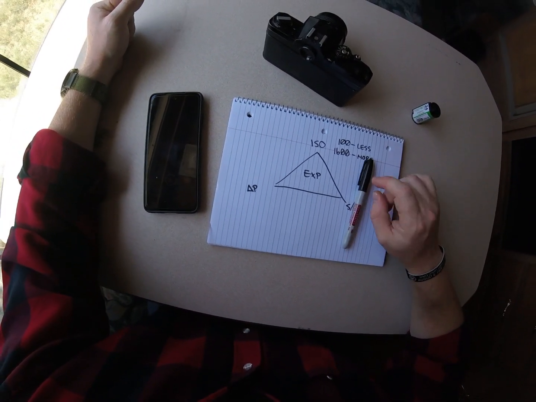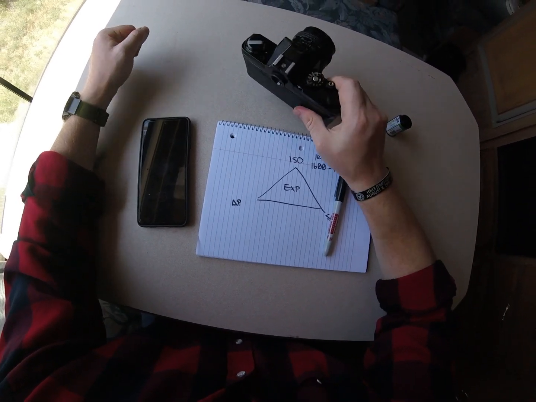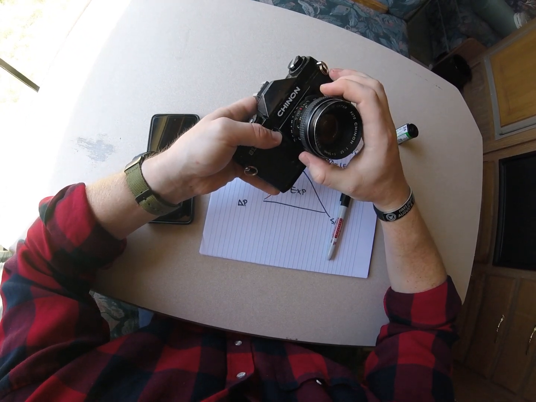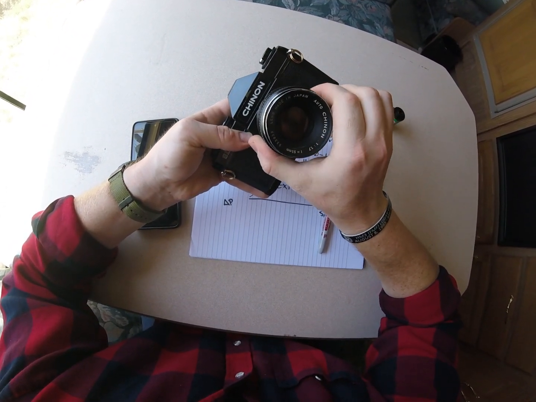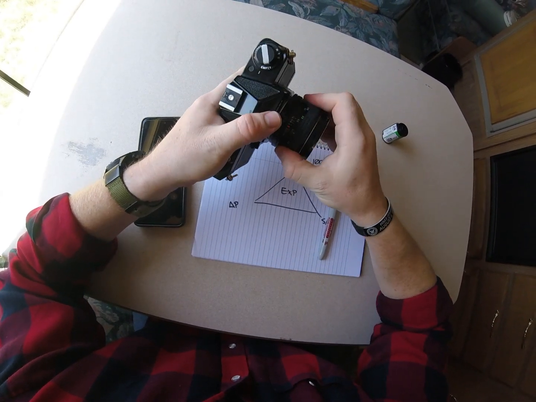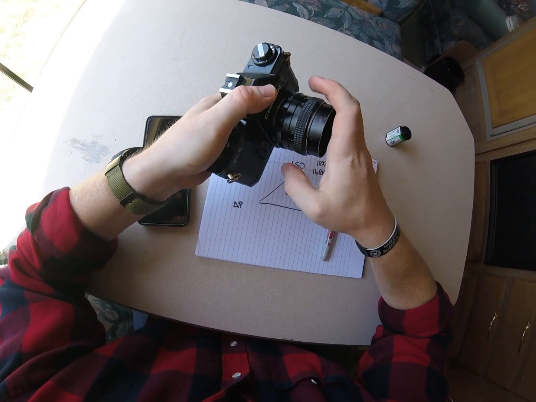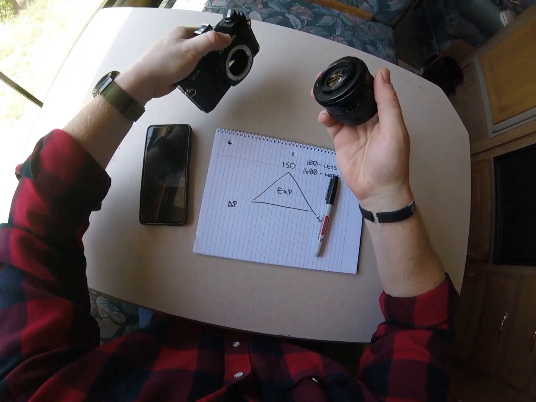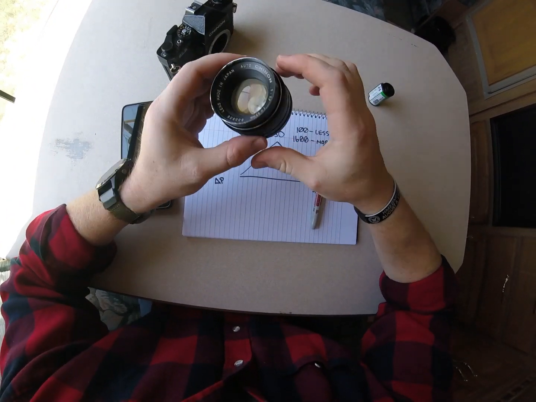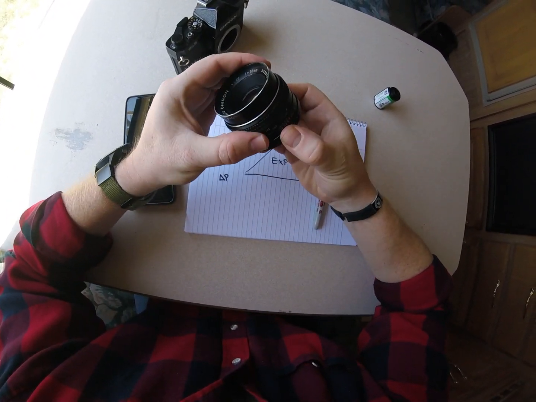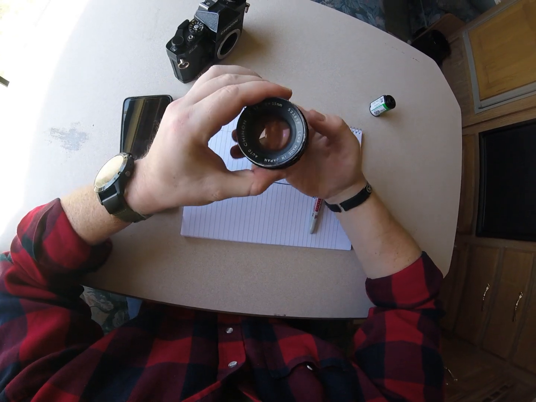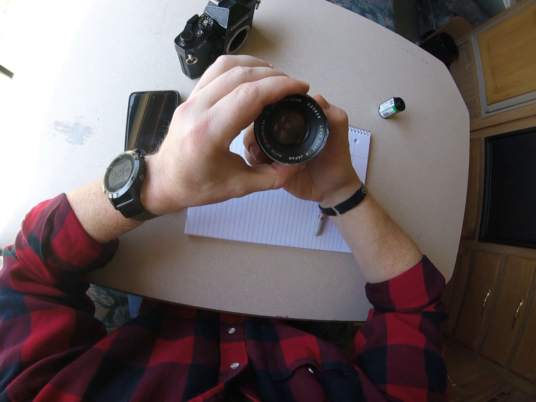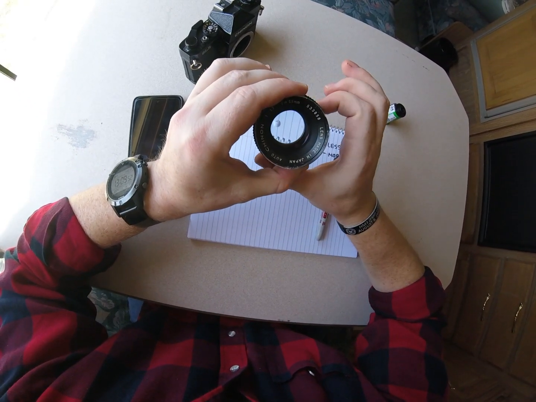Alright, so your aperture. You can think of your aperture basically like the pupil in your eye. So as you adjust it, the diaphragm will open and close. In fact, let me take this off so you can see it better. And of course, like the pupil, it controls the amount of light that comes in. There you go. You can see as I close, the diaphragm closes. As I open, the diaphragm opens.